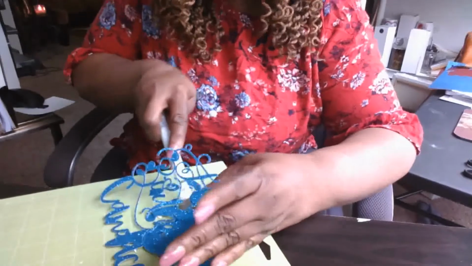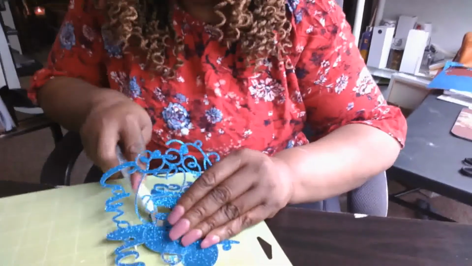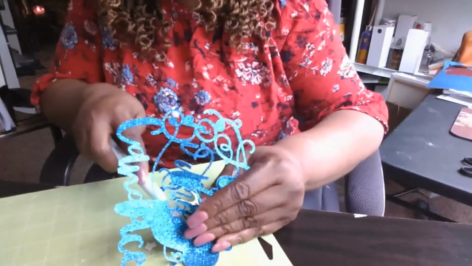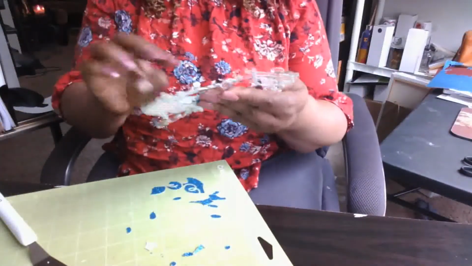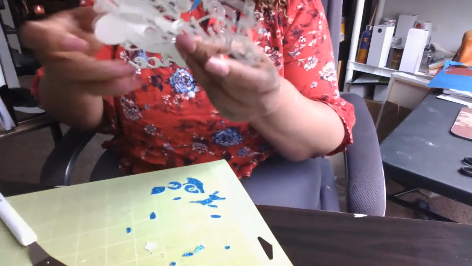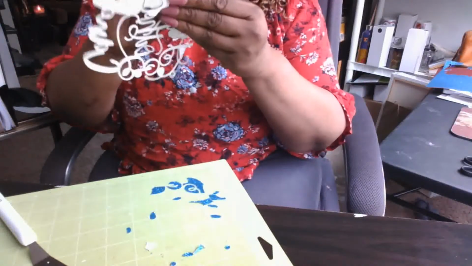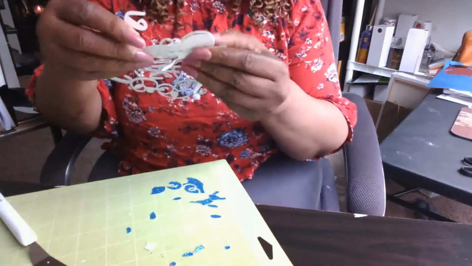I'm having to really force some of it on the back here because it's really stuck to this mat. And it shouldn't take that long. Okay, so here we go. Uh-oh. Okay.